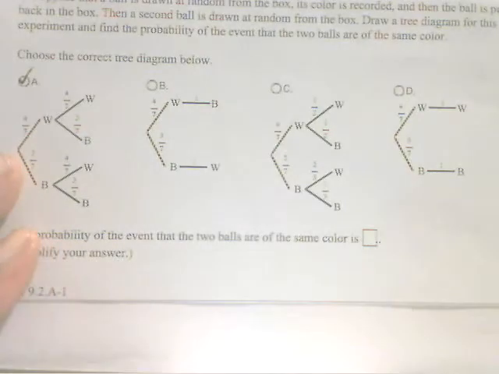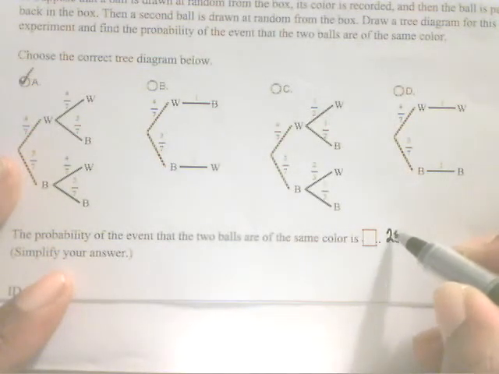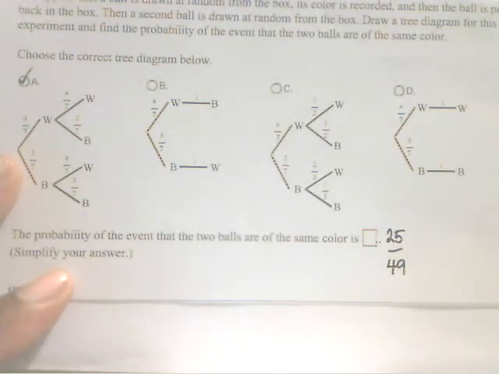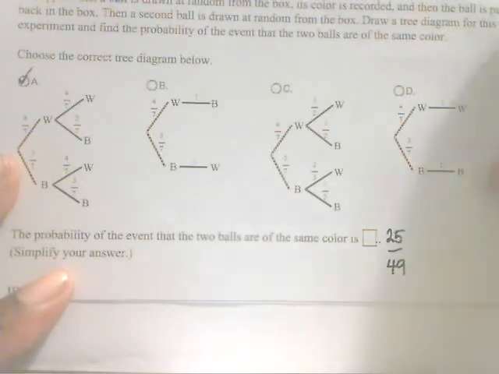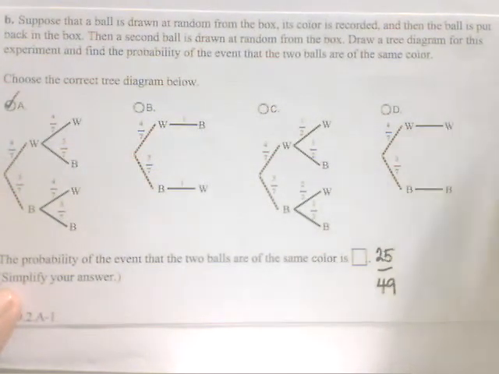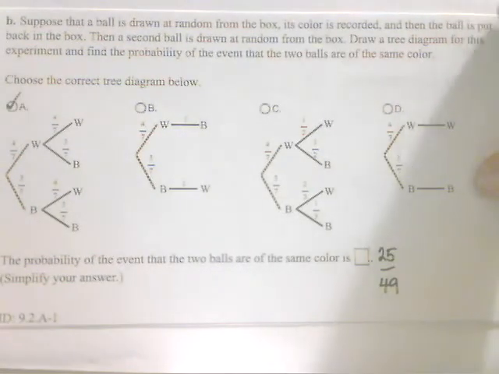The probability of selecting two balls of the same color is 25/49. As you can see in that first problem, part A dealt with drawing a ball at random without replacement, and this one, drawing a ball at random with replacement.